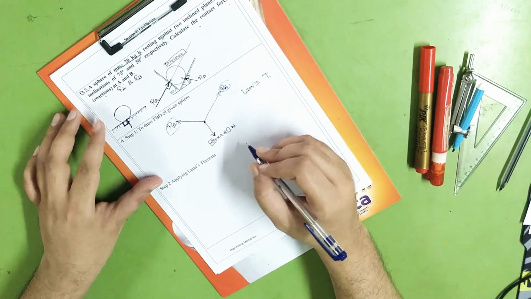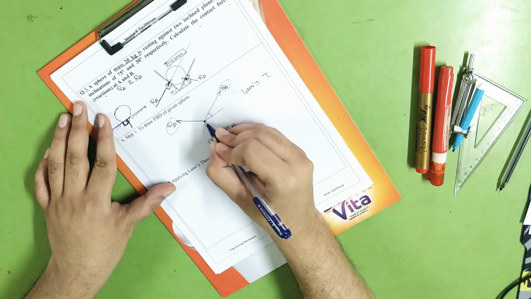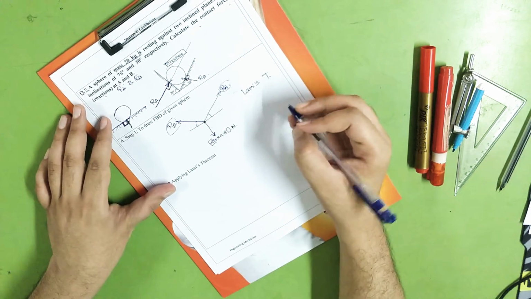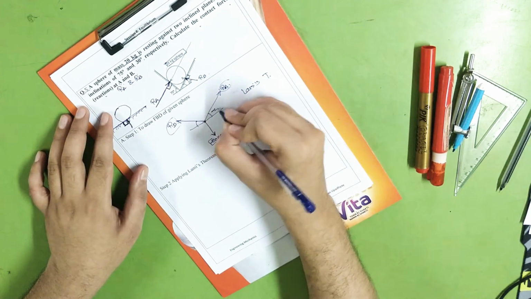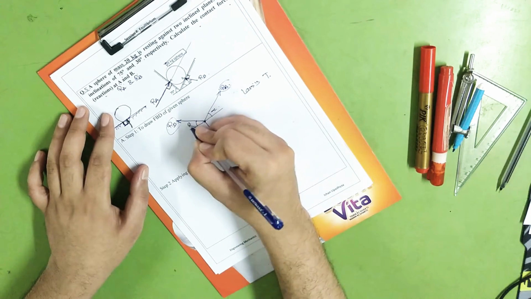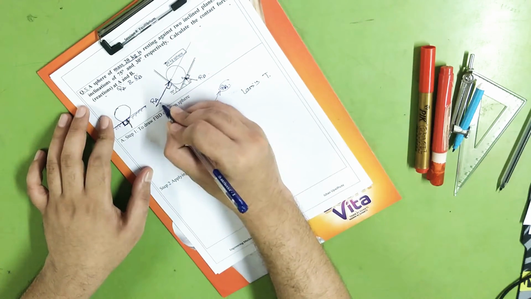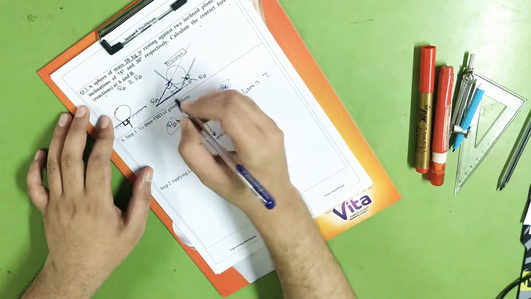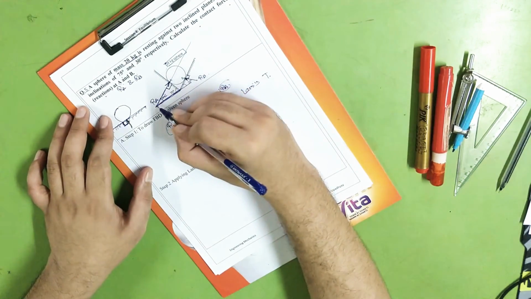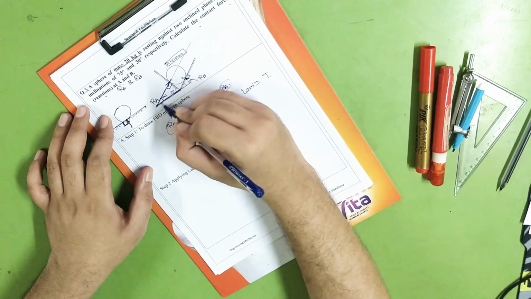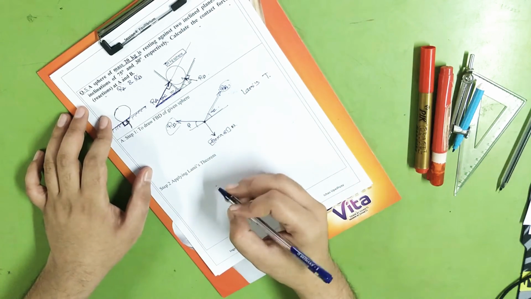To find RA and RB, the first thing I should know is the angle made by RA and the angle made by RB with the horizontal. For now, let us assume that the angle made by RA with the horizontal is alpha and the angle made by RB with the horizontal is beta. A little observation will tell you that if I complete this triangle, then this angle will represent alpha, the angle made by RA with the horizontal, so I have kept alpha here.